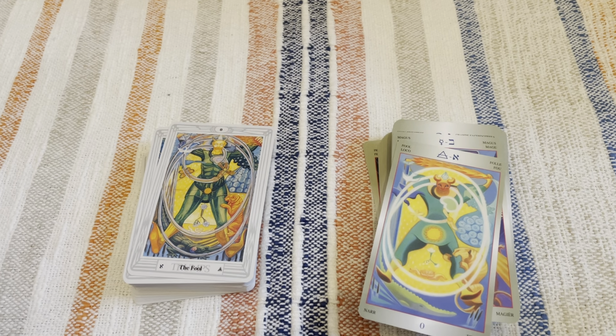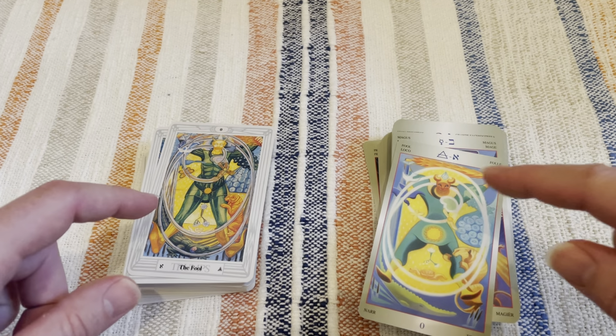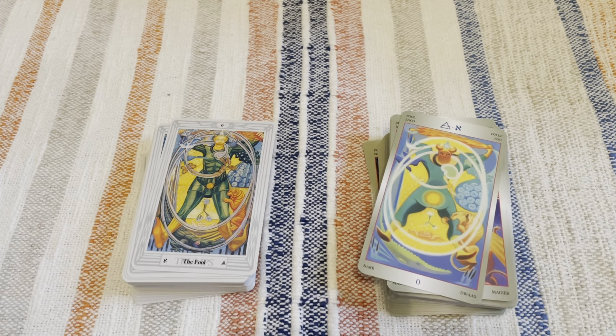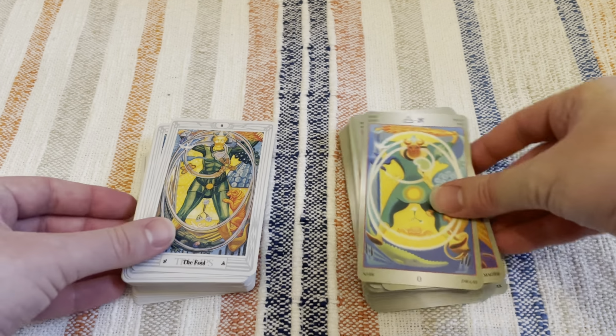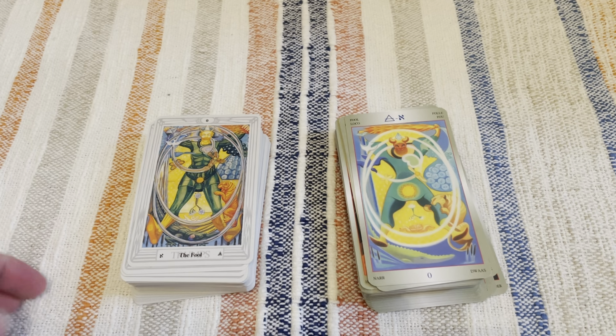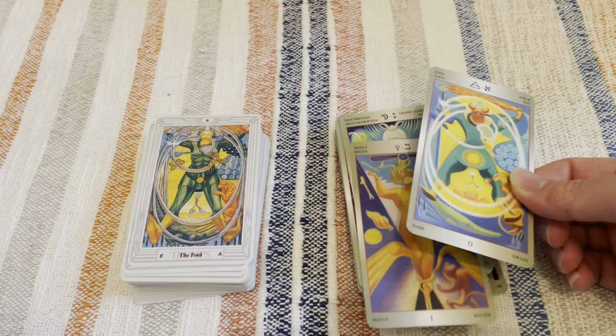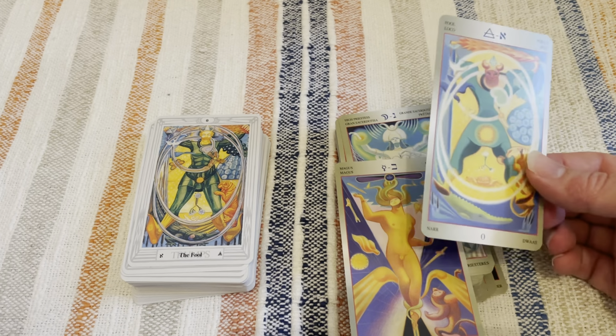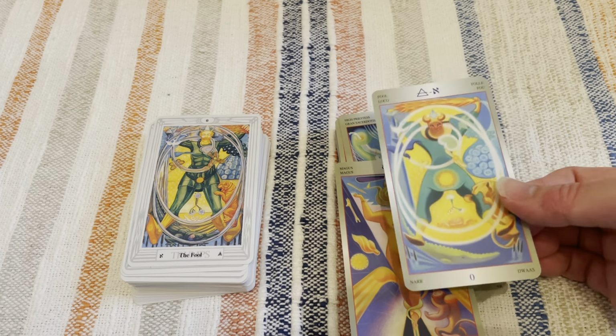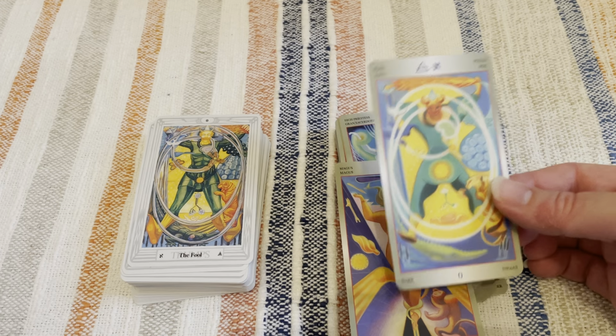So like I said, it's not exactly a clone deck, though it follows Lady Frida Harris's major Arcana designs specifically. It follows those extremely closely, as you can see here with the Fool. I would say that the Liber T is more of an interpretation of the Thoth and an expansion on the Thoth.